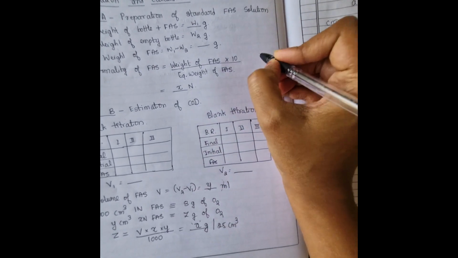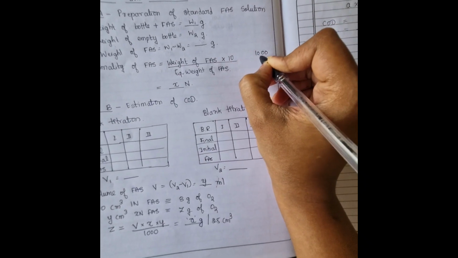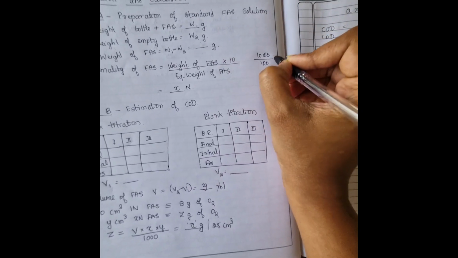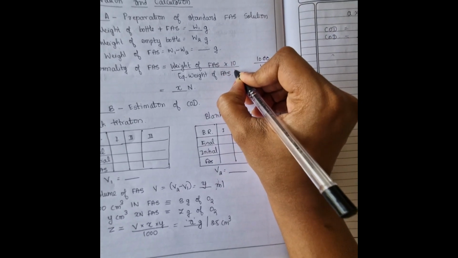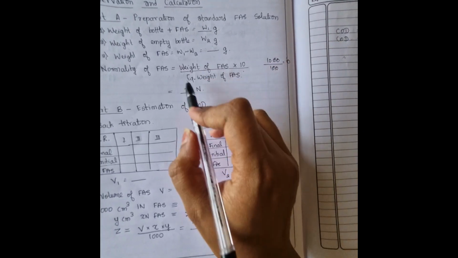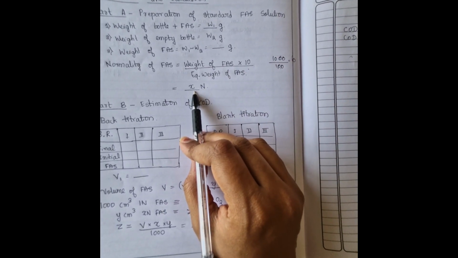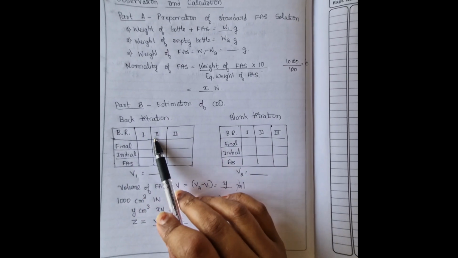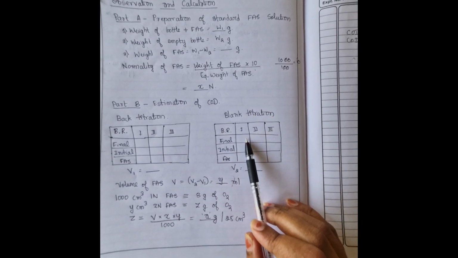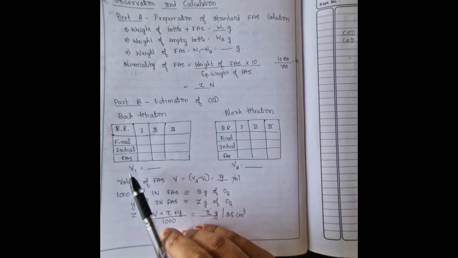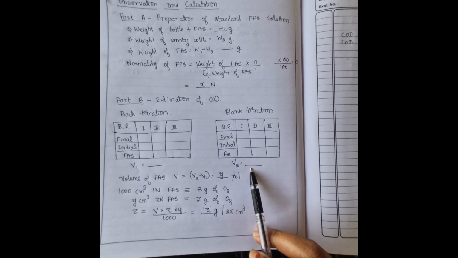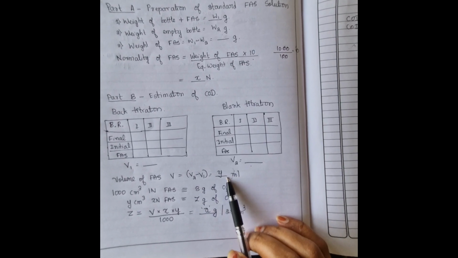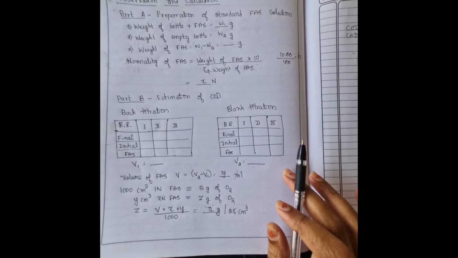How we got this 10 is, we are doing it for 1 liter, that is 1000 ml, but we are preparing only 100 ml of FAS. So cancelling 2 zeros, we get 10. That 10 is used here as the multiplication factor. Solving this, we get the normality of the FAS solution used for titration. Then in part B, we have the back titration with 3 concordant readings, and the blank titration. For both we take the average of the 3 readings as V1 and V2. Subtracting V1 and V2 gives us the exact volume required for the neutralization of potassium dichromate for COD.